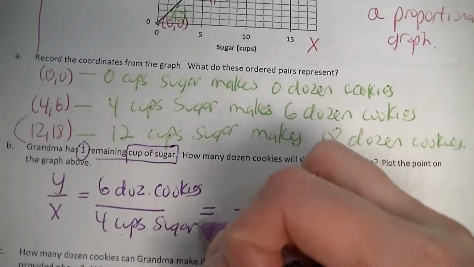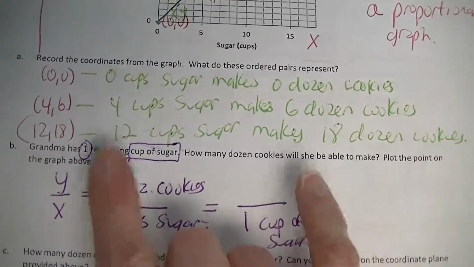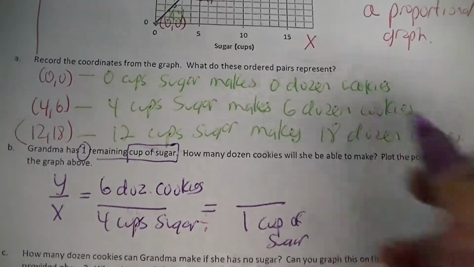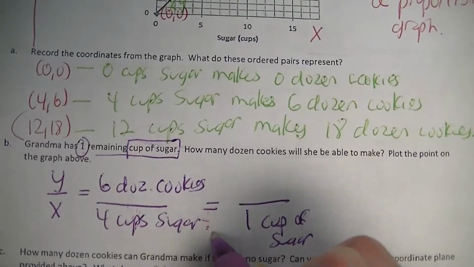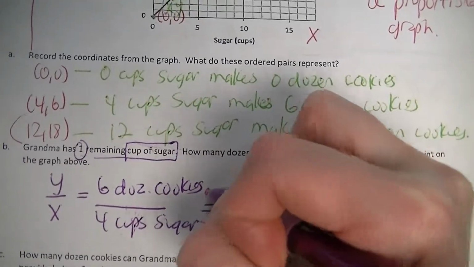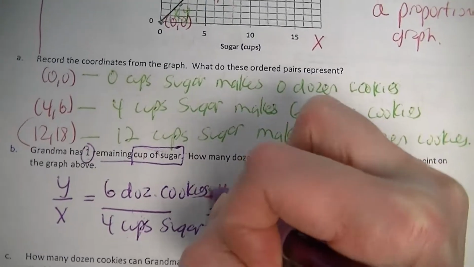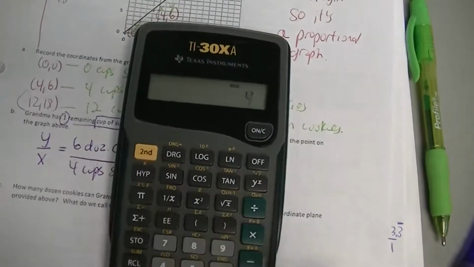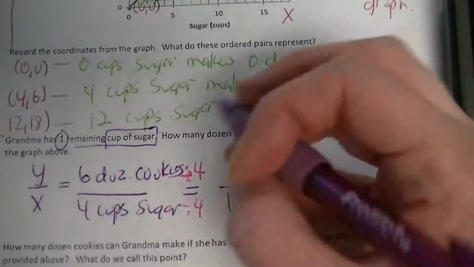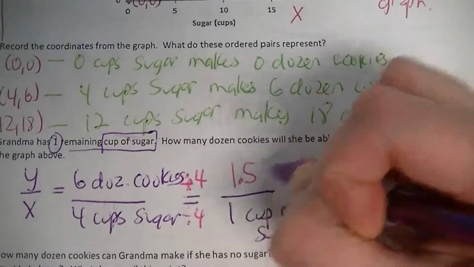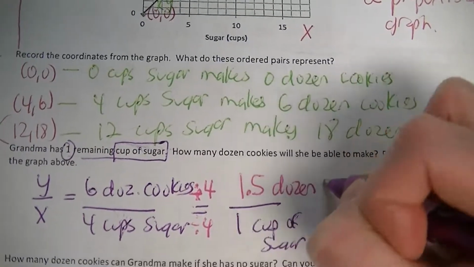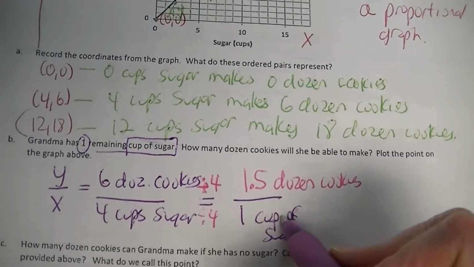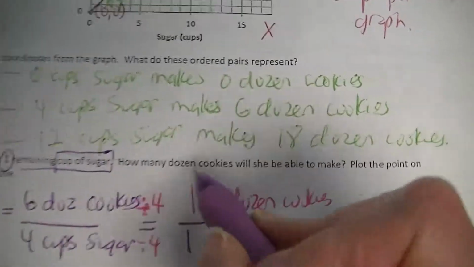You divide by 4, because the way you have equivalent fractions is you're multiplying or dividing between them to figure out the missing values. So 4 divided by 4 gives me 1. I have to also do that up here. 6 divided by 4, what's that? 1.5. Okay. 1.5 dozen cookies can be made using 1 cup of sugar.